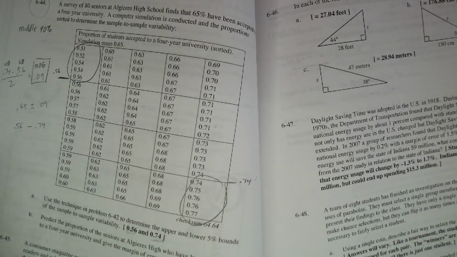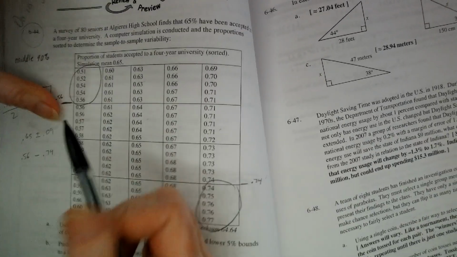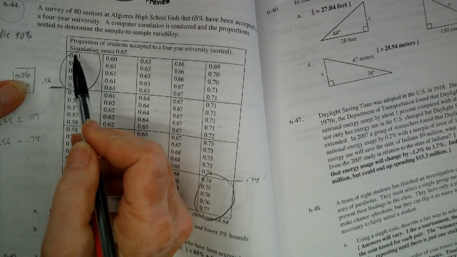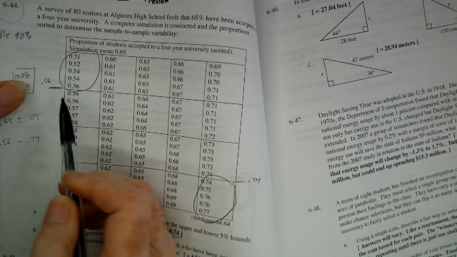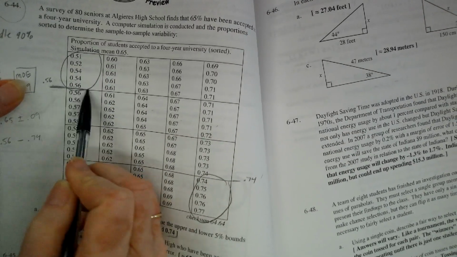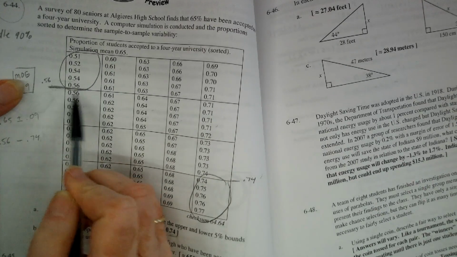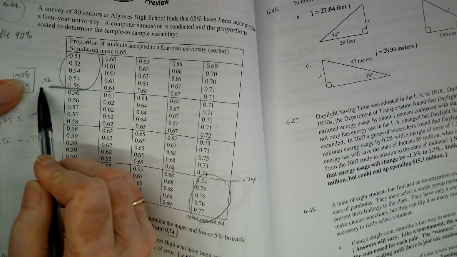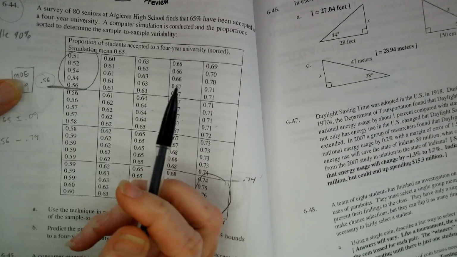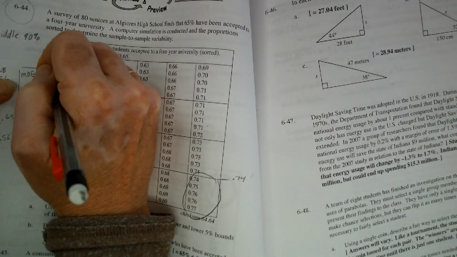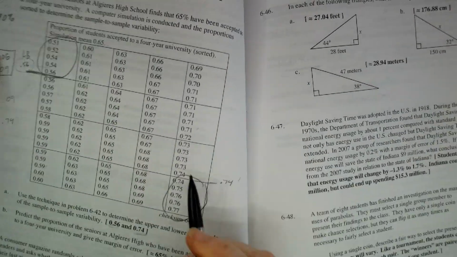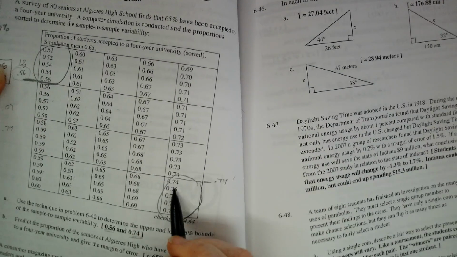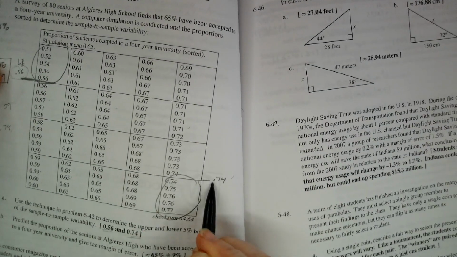And I'm finding the lower and upper bounds, the cutoff points. See how there's 1, 2, 3, 4, 5? The cutoff point is right in between 0.56 and 0.56, but really that's just 0.56. So that's our lower bound. And then the cutoff point, 1, 2, 3, 4, 5, here is 0.74.